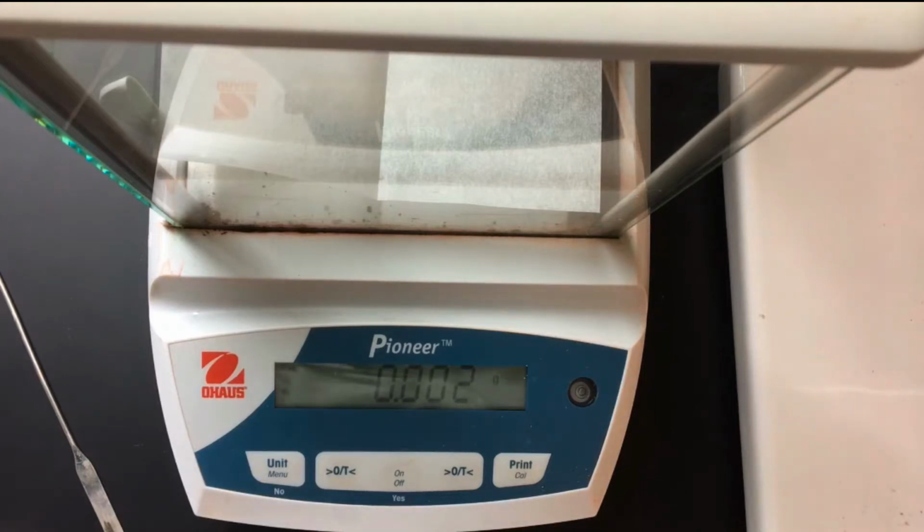Hello Bellevue College. Today we will be doing the Beer's Law experiment. To begin, we're going to start by making our stock solution that we will later dilute in the lab.